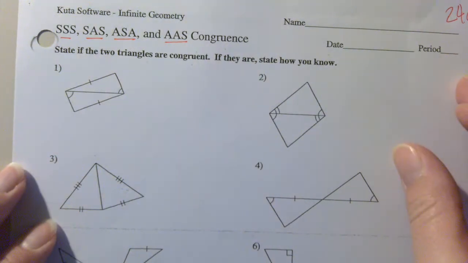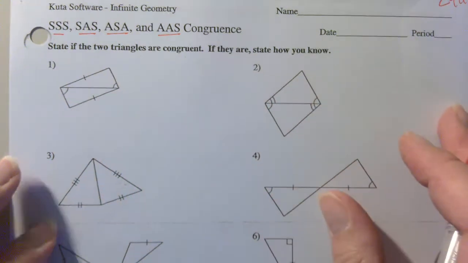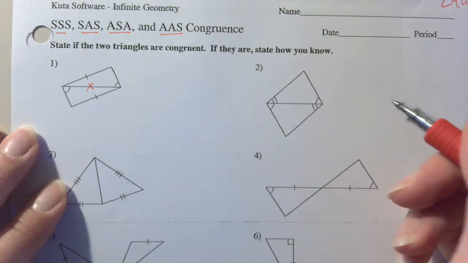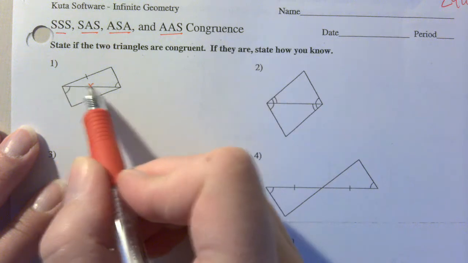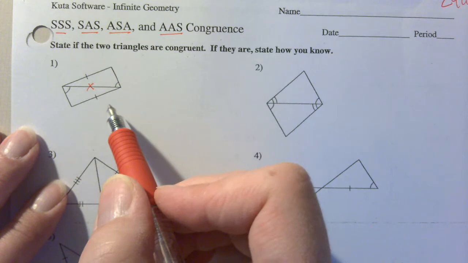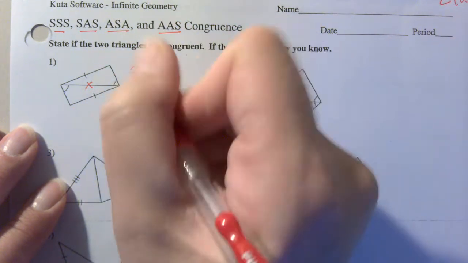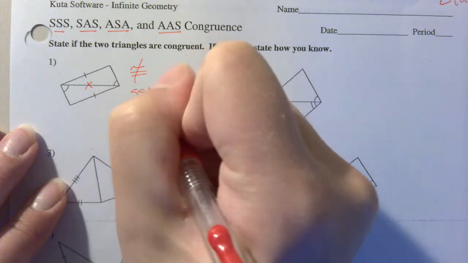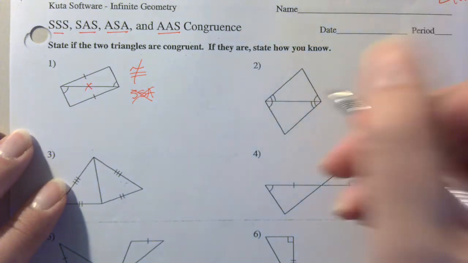This is anything. So it says, state if the 2 triangles are congruent, and then how do you know? So I'm looking at this first one. They share a side. Can I prove these are congruent? Well, I see an A, an S, and an S, or SSA. Does that prove congruence? No. So are they congruent? I'm going to put a congruent sign with a slash because it's that SSA, which is not a congruence one.